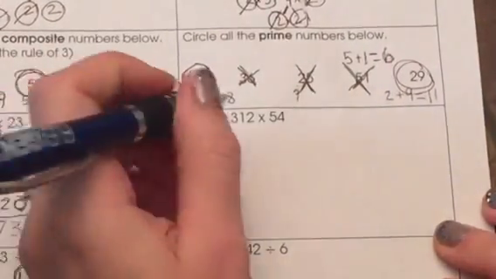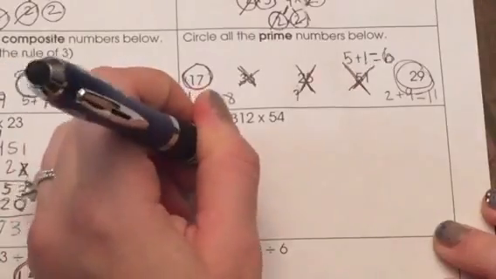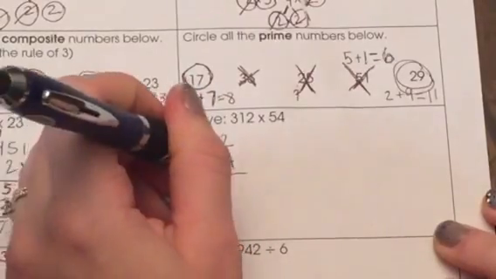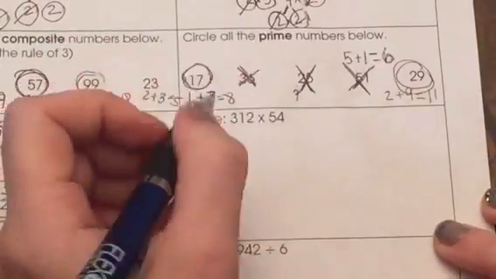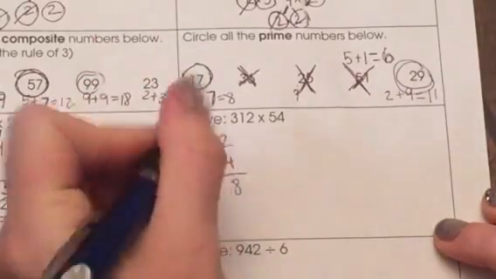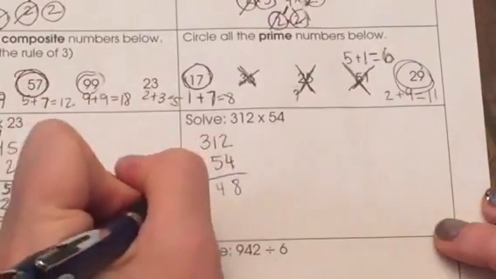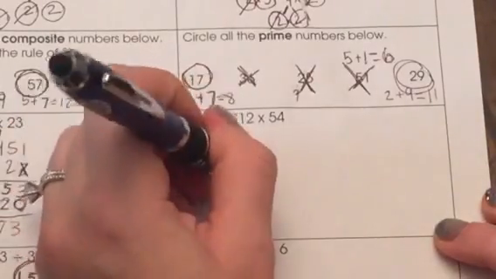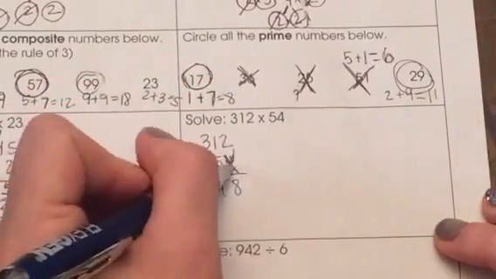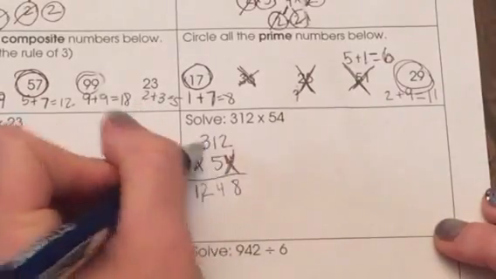The next one says solve 312 times 54. I'm going to solve using US standard algorithm. 4 times 2 is 8. I'm starting in that ones place. 4 times 1 is 4. 4 times 3 is 12. So the important thing to remember is you want the number on the bottom to multiply into each place value. The ones, the tens, and the hundreds.